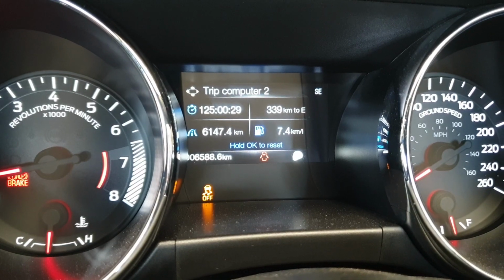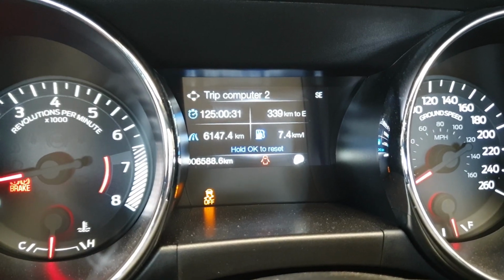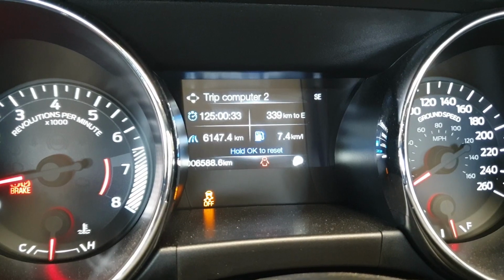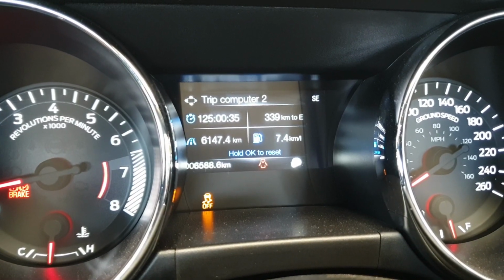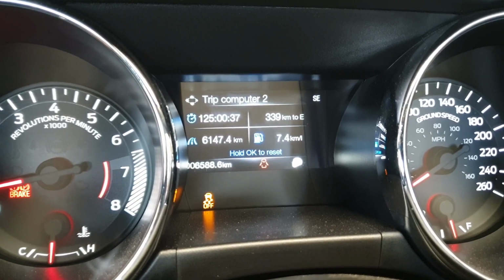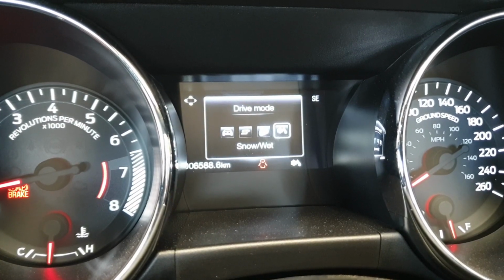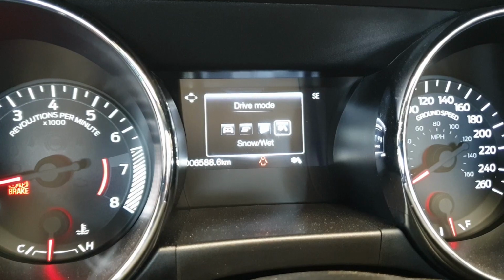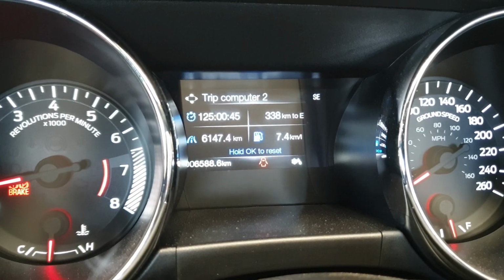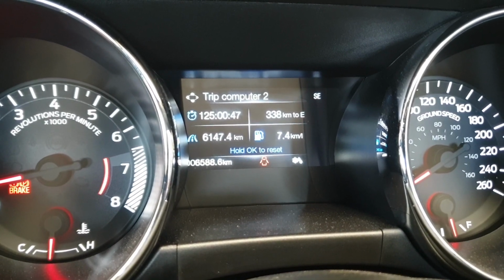I absolutely tell you that I can be at 70 k's, and even without track mode on, I can actually make this thing absolutely just smoke up the tyres at 70 k's in second gear. So can you imagine when there's no traction control and there's no way to stop?